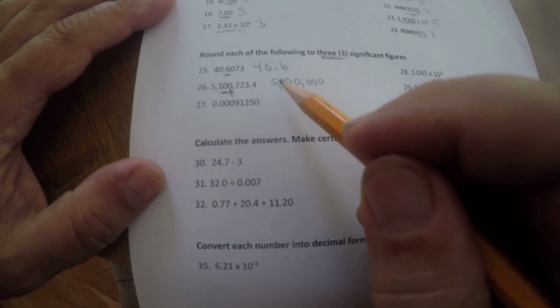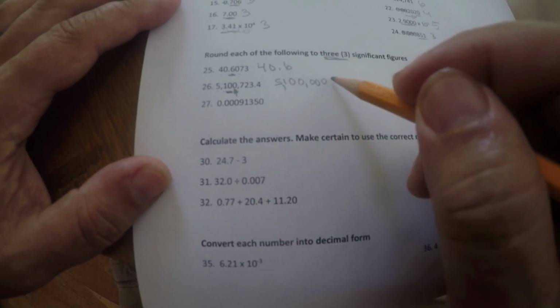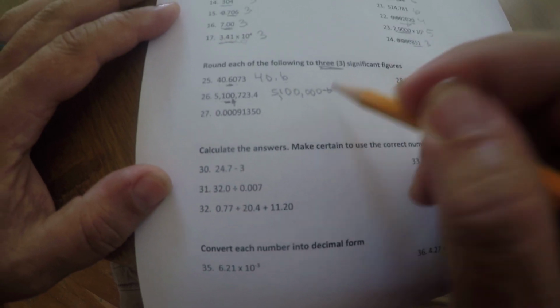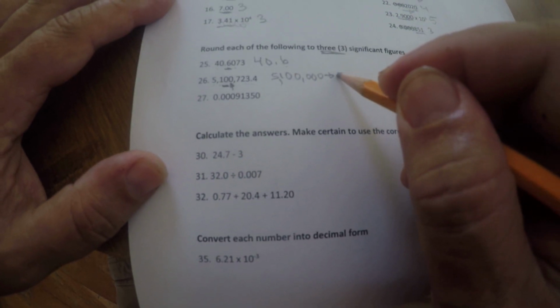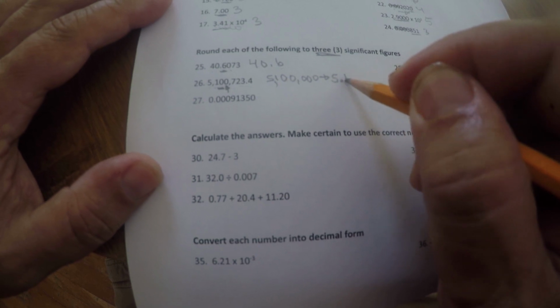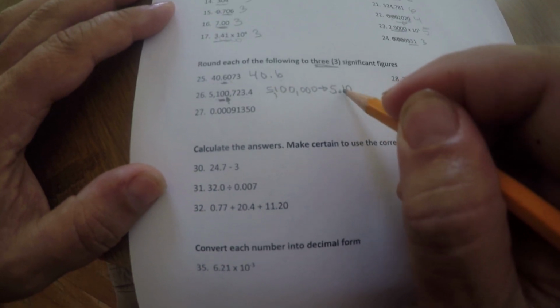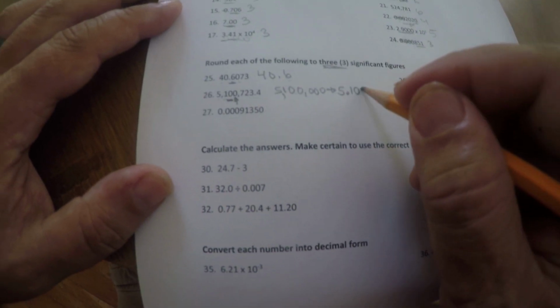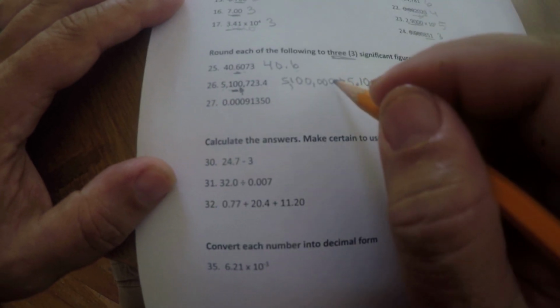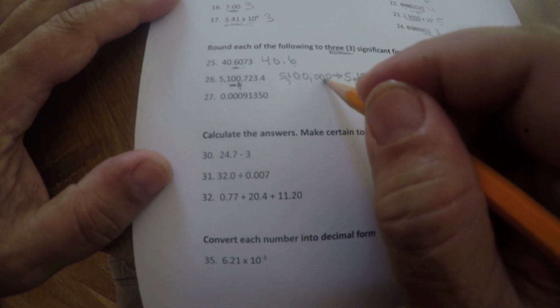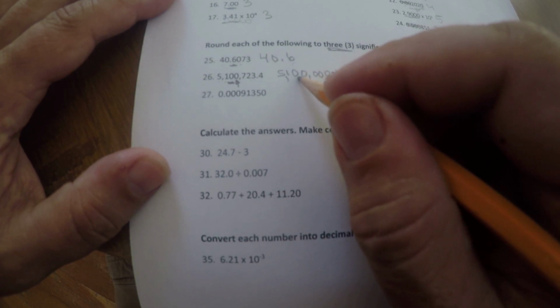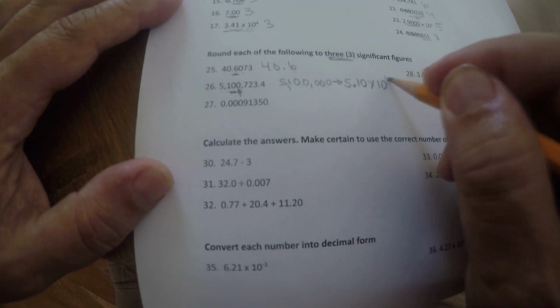So to make sure that we represent this as 3 significant figures, we have to change it to scientific notation. So now we do our coefficient, 5.10. Now we've got 1, 2, 3 significant figures, and we need to figure out our exponent. So we count over 1, 2, 3, 4, 5, 6. Okay. All right.